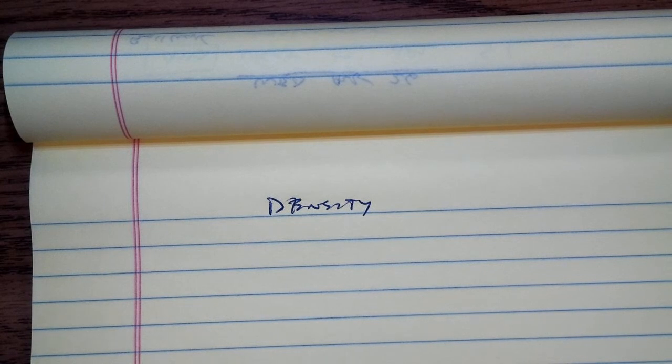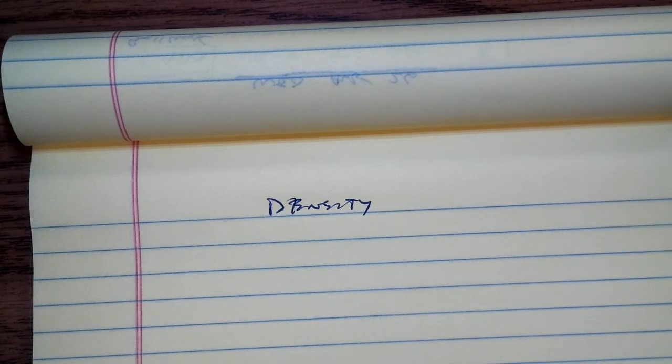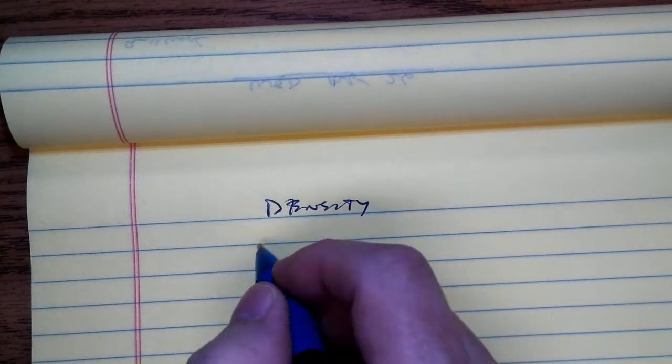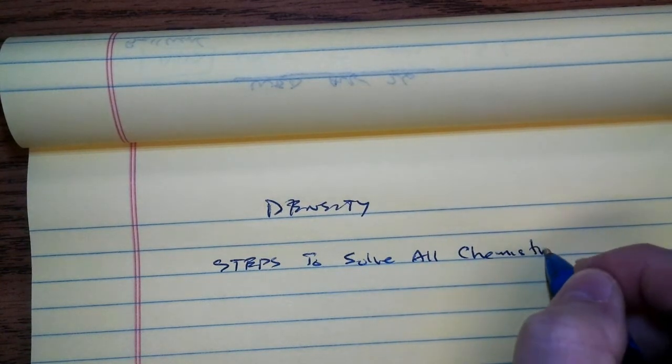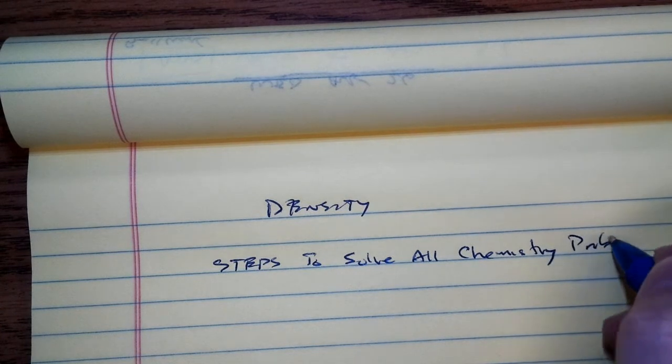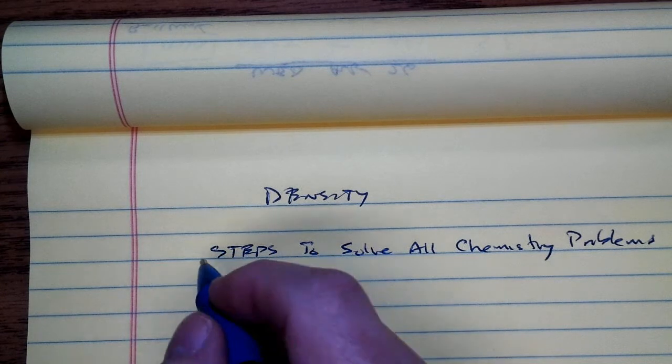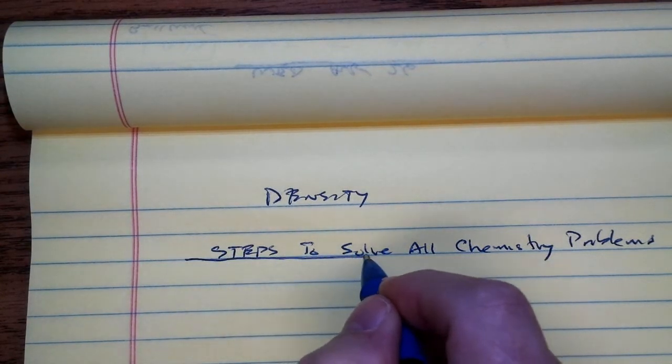Now, there are 4 steps to solving my chemistry problems usually. So I'm going to say steps to solve all or most chemistry problems. Okay, and I'm just going to underline that here.